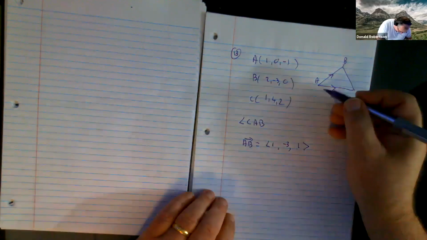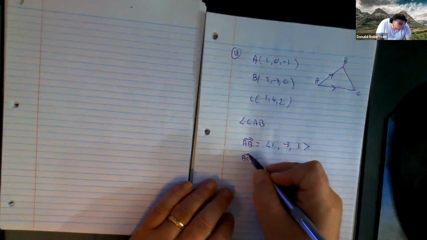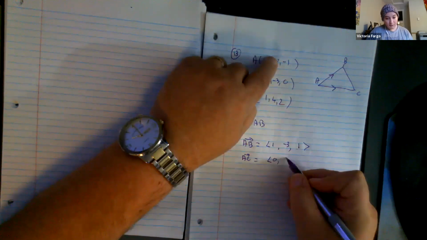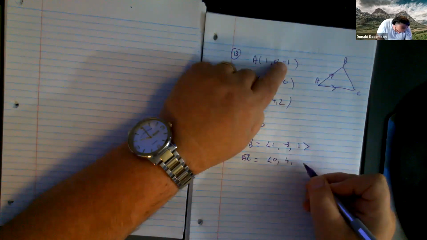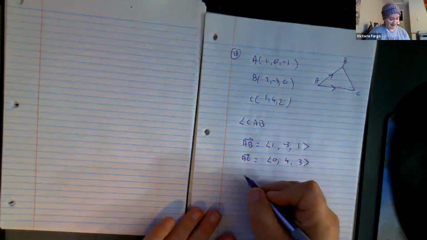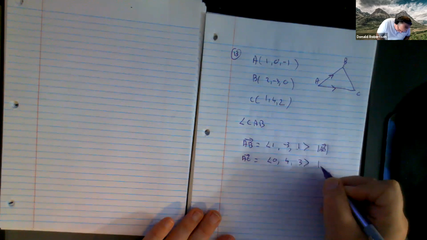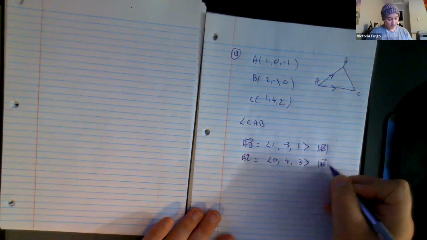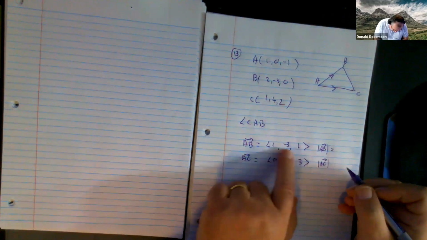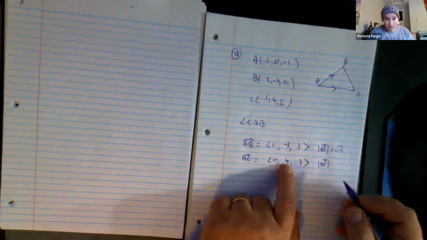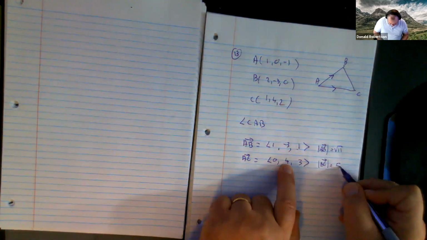And what was the other vector? AC. And AC is 1 take away 1, 4 take away 0, and 2 take away -1. Did you get those two guys? Yeah. Okay, we're on a roll then. The magnitude of this vector needs to be found, and the magnitude of this one needs to be found. This one's going to be 9, 10, 11, so square root 11. This one's going to be 9 and 16, so that's a square root of 25, which is 5.